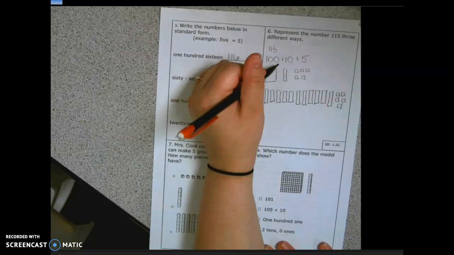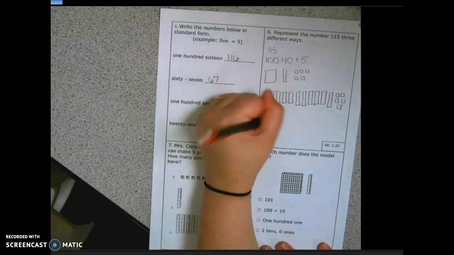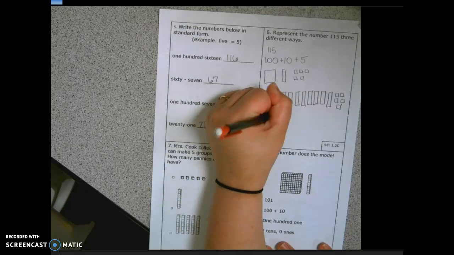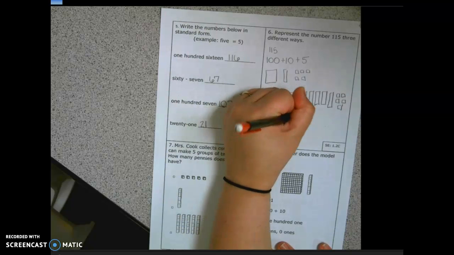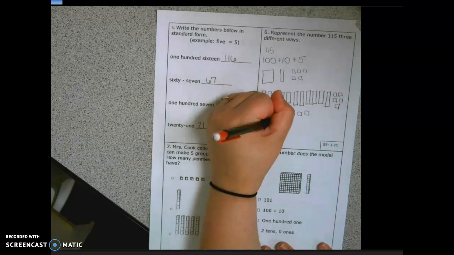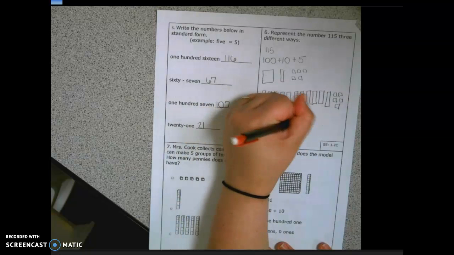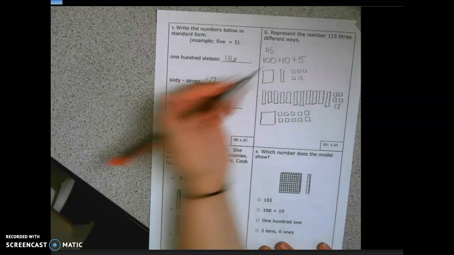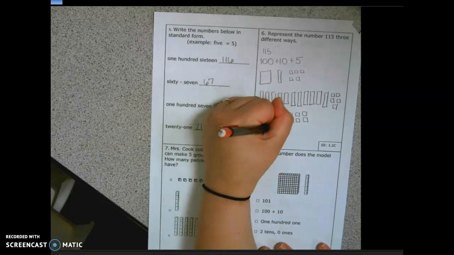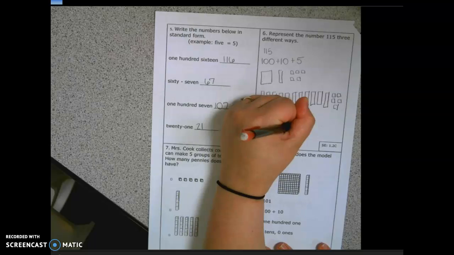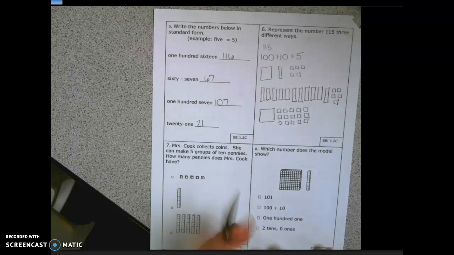I could have also decomposed this 10, and I could have represented it with 115 ones. 1, 2, 3, 4, 5, 6, 7, 8, 9, 10. So that's this 10 decomposed right here. And I'm going to have 5 more ones. 1, 2, 3, 4, 5, which is 115.